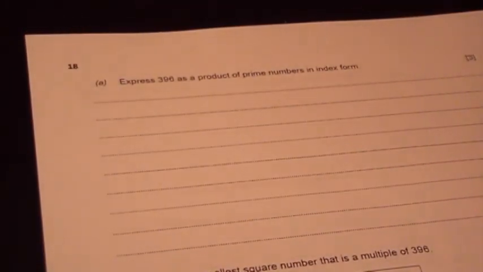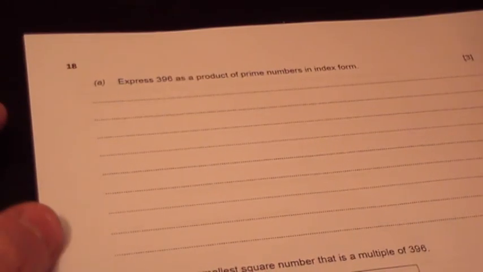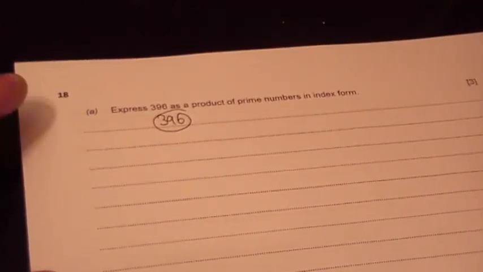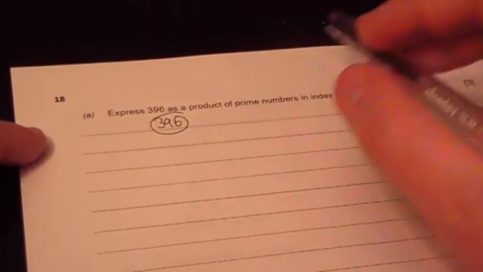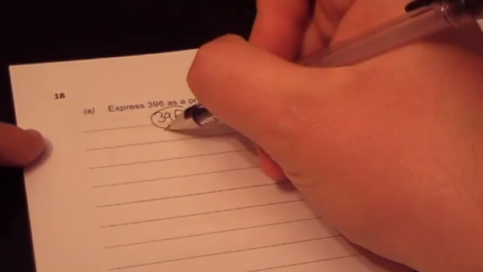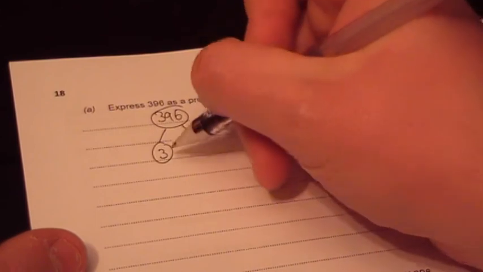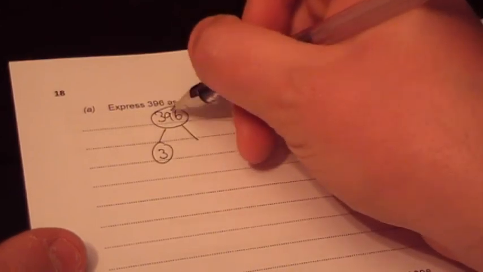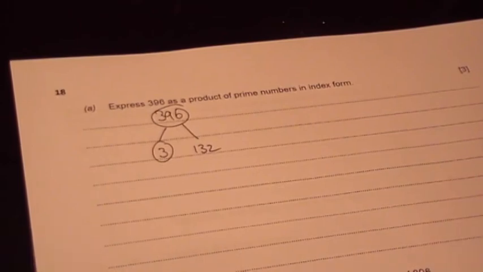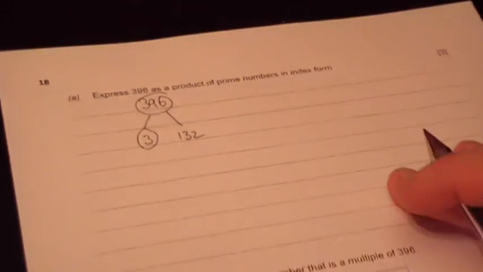Okay. Express 396 as a product of prime numbers in index form. So this is factor tree. Now 396 is quite a large number. I could start by halving because I know that it's even. But I know that I can try any sort of prime numbers, 2, 3, 5, and the number 3 jumps out to me because 3 I can see goes in 132 times. So instantly I know that 3 times 132 makes 396.